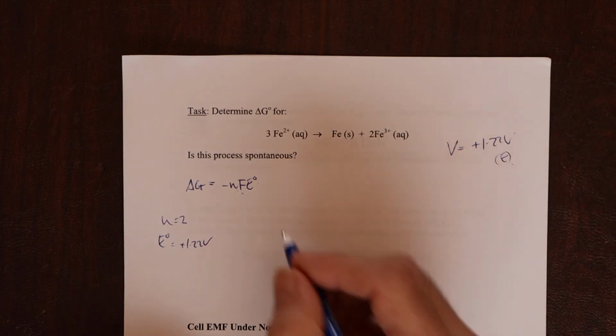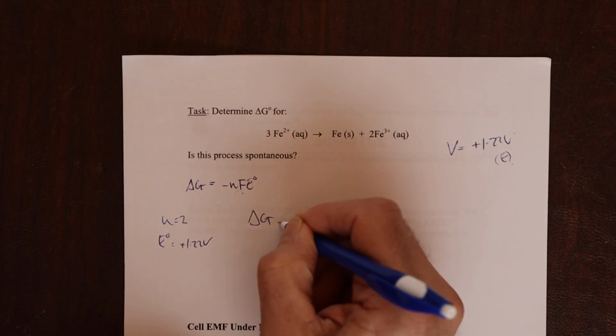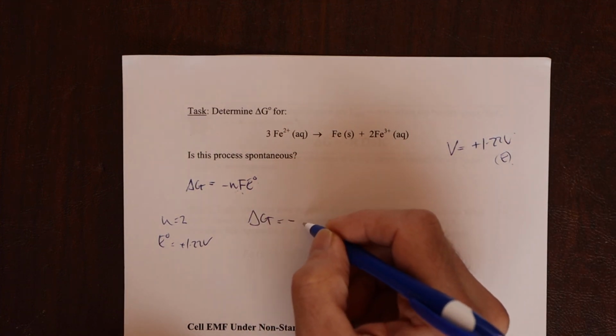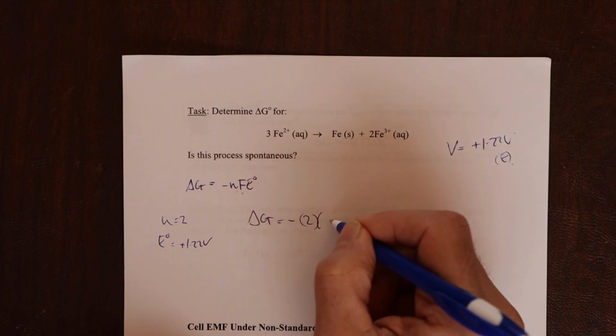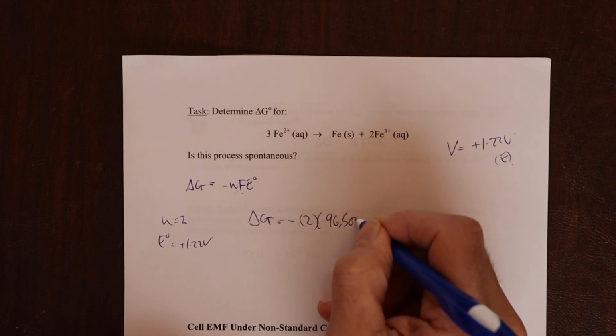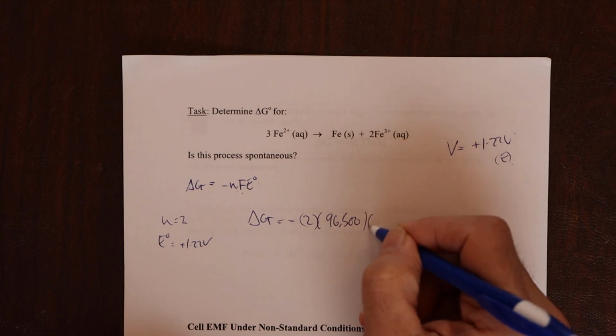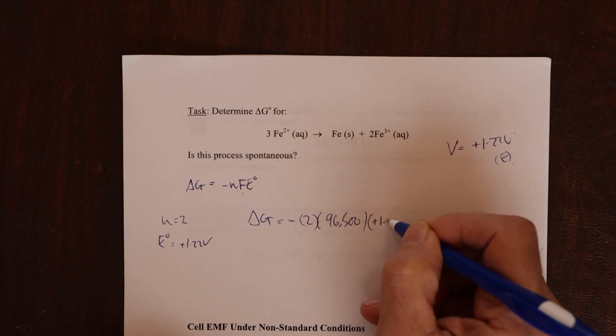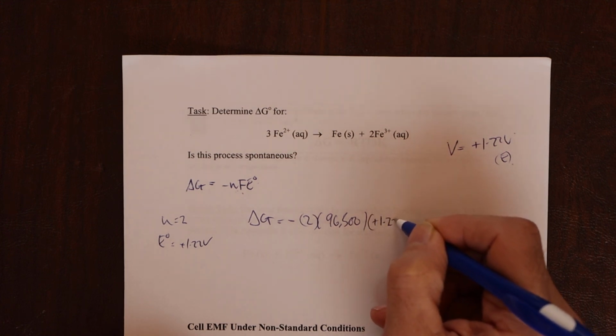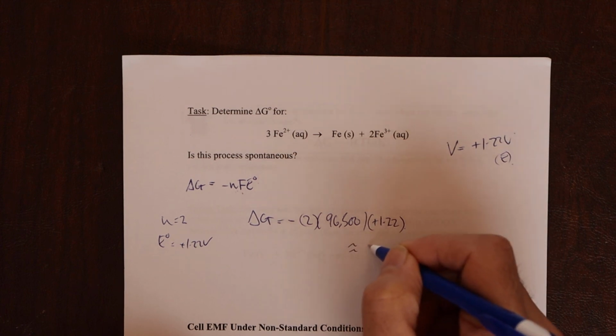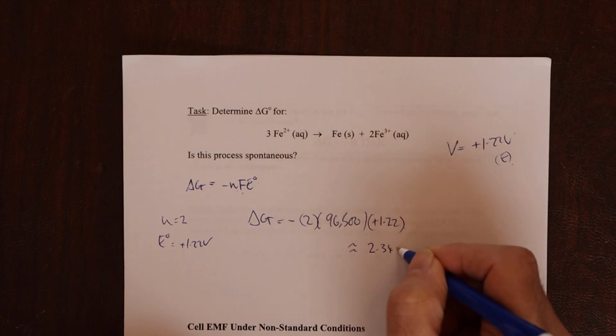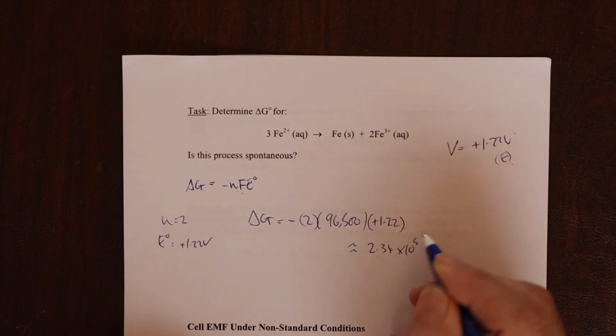So nice and easy. Delta G equals minus 2 times 96,500. That's the relation between charge and moles. I like to put the charge in there. Times 1.22 gives 2.34 times 10 to the 5. Now units.